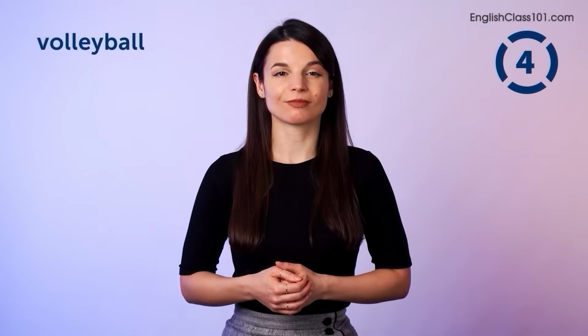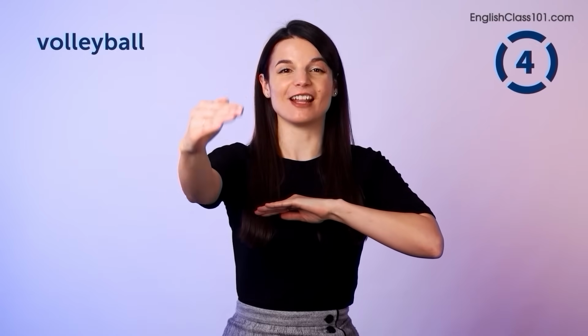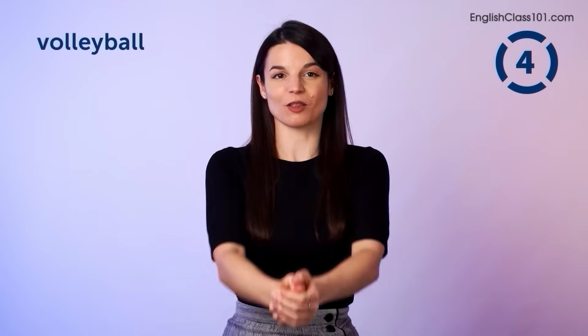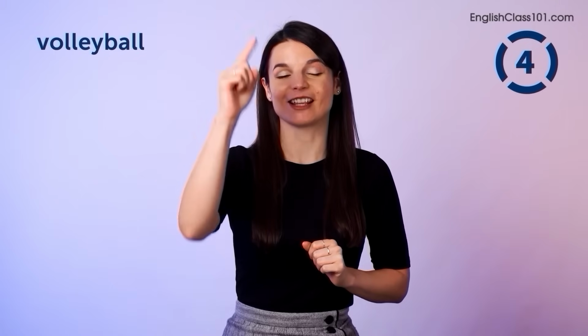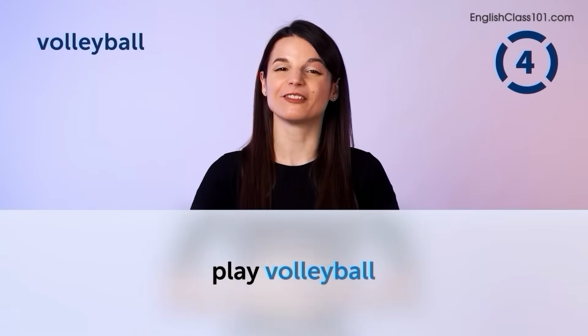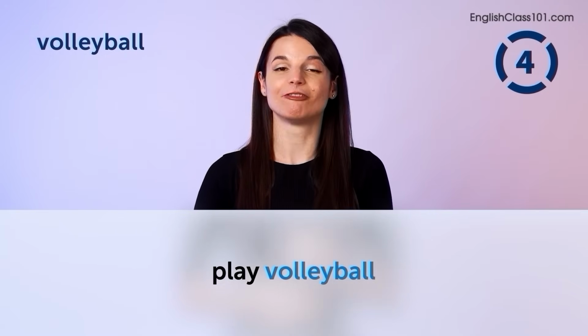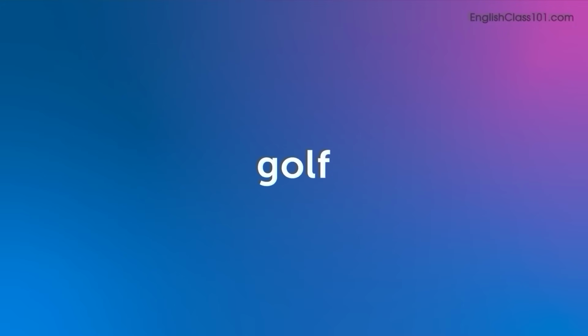Volleyball. Volleyball is a very popular team sport. It's played in two groups. There's one group on one side of the net and another group on another side of the net. Each team has to volley the ball using this motion or this motion or this motion across the net and to the other team members. Here's an example. Play volleyball. Golf.